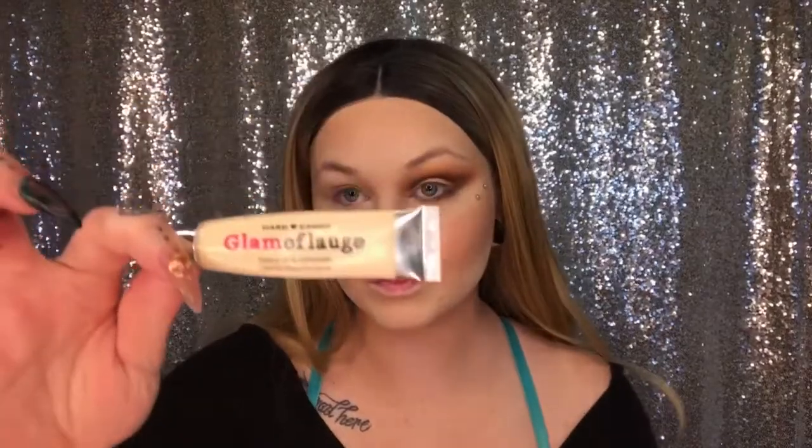So now I'm going to be using my double-sided concealer brush from one of my Urban palettes, and I'm going to be using Hard Candy's Glamouflage. This is a very high coverage concealer. I don't recommend it under your eyes. It cakes a lot. However, for a cut crease, it's absolutely wonderful.